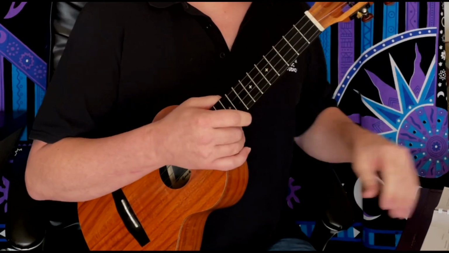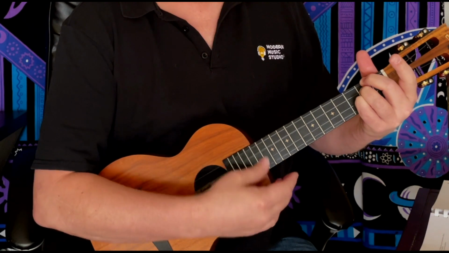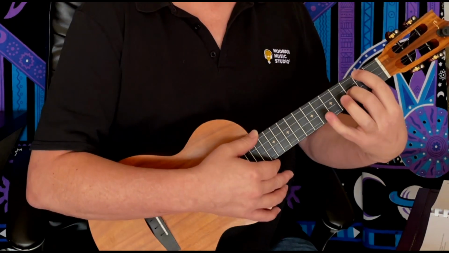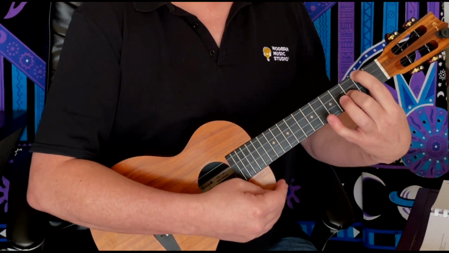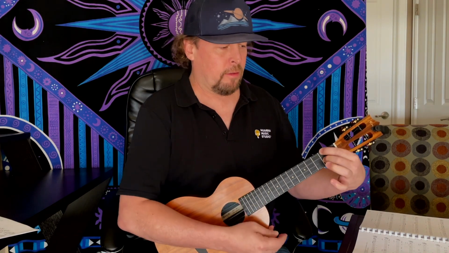Okay? So moving on to the next song. This is the Beatles. You've Got to Hide Your Love Away. So this one's gonna have a couple new additions. We're gonna have a D major chord, 2, 2, 2 open. We're also gonna have a D sus4 and a D7. That's the little chord that kind of goes back and kind of they share a measure.